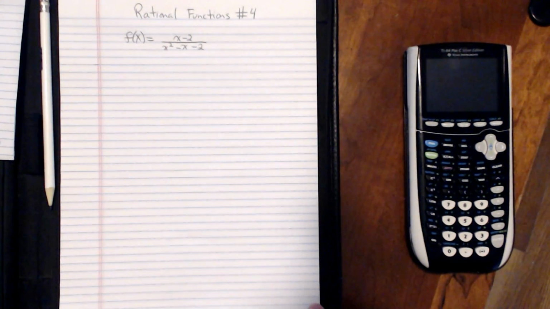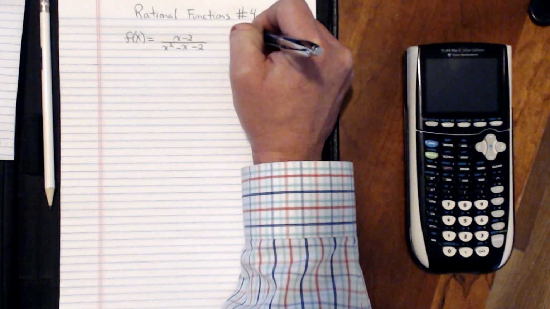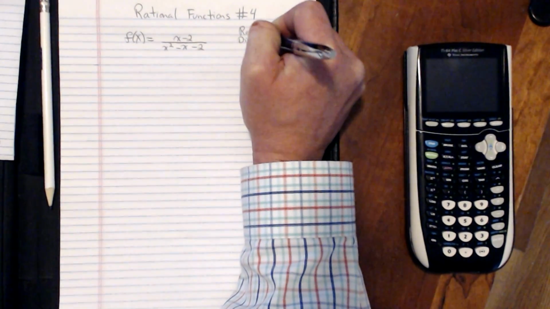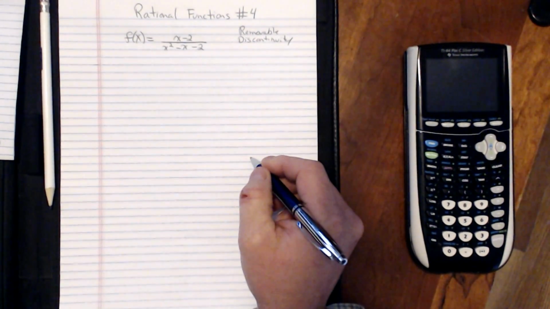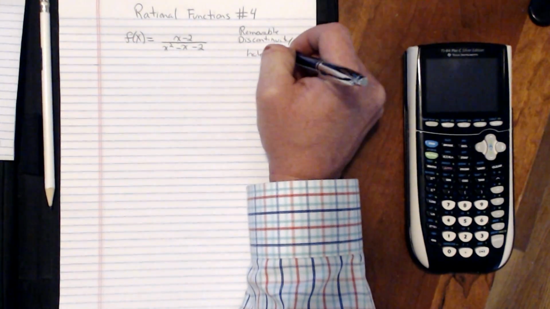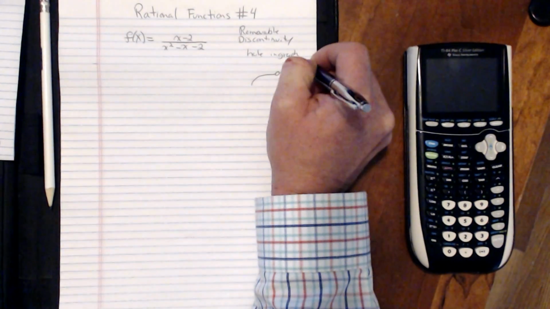We're going to look at rational functions. This is going to be our fourth example. This one's going to involve something called a removable discontinuity. And a removable discontinuity just means that there is a hole in the graph. And so when you graph it, you're going to have some sort of hole there.